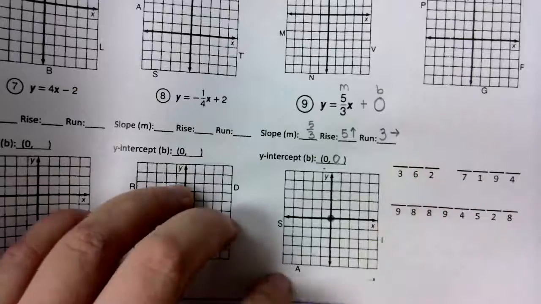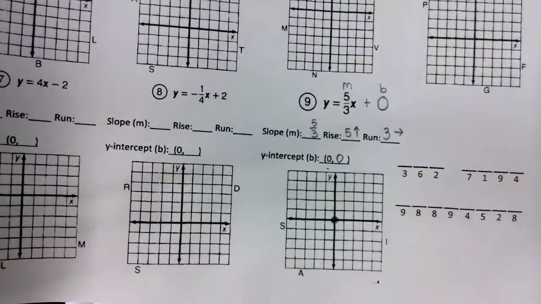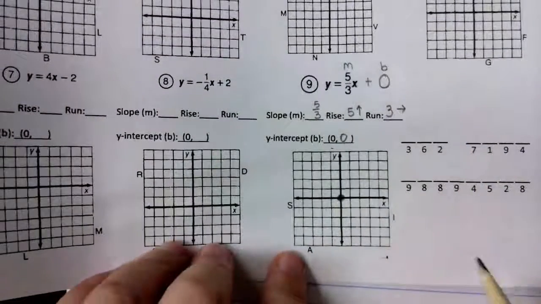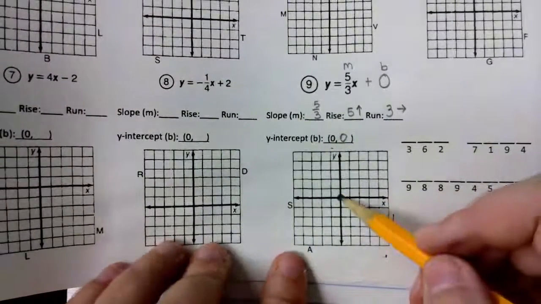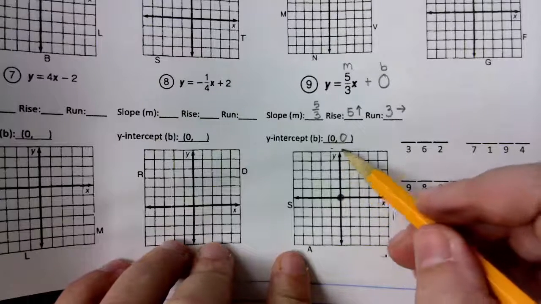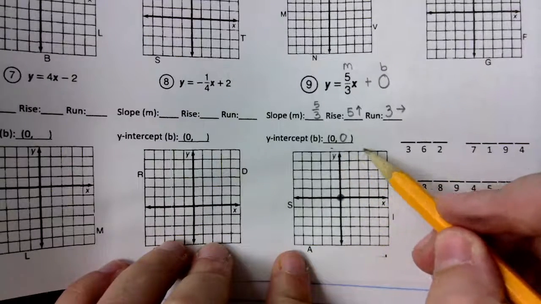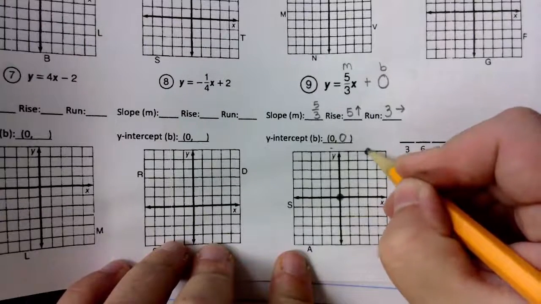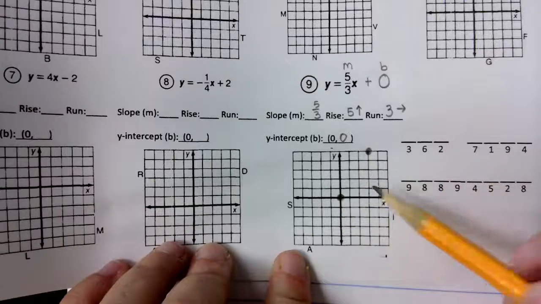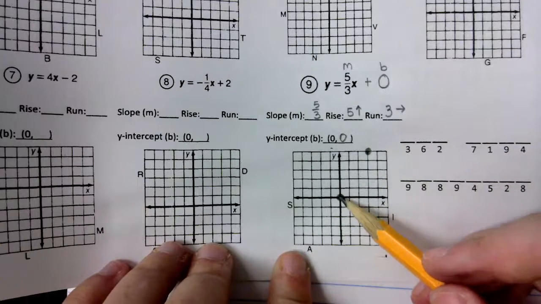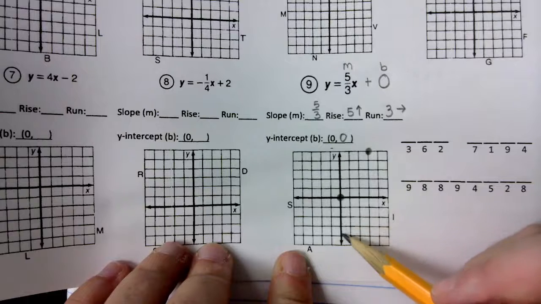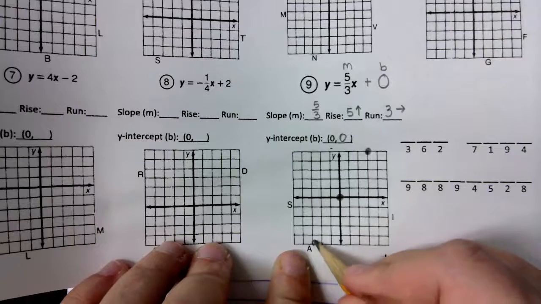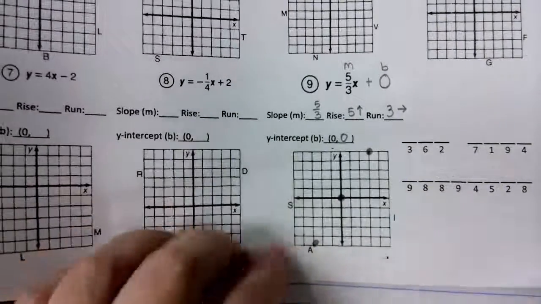You don't have to do those arrows if you do not want to. Those arrows are more for me to tell me how to move. I like them. If you don't like them, don't do them. So from this point, I'm going to go up 1, 2, 3, 4, 5, over 1, 2, 3. That's all you need to do, but if you wanted to put in another point, how else could I have moved from the origin? 1, 2, 3, 4, 5, and then left 1, 2, 3.